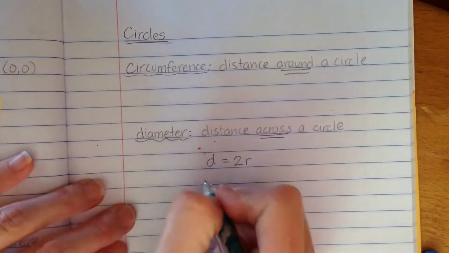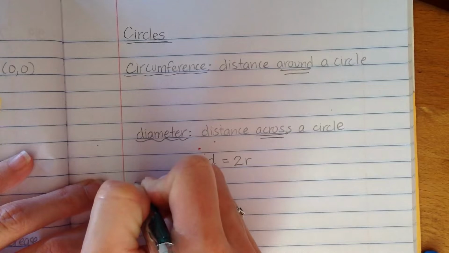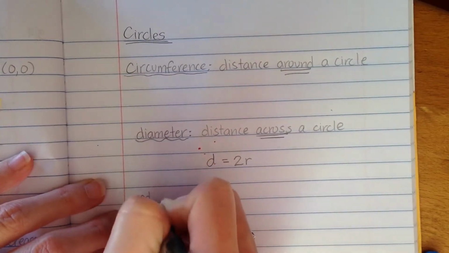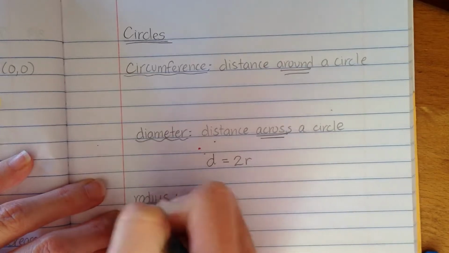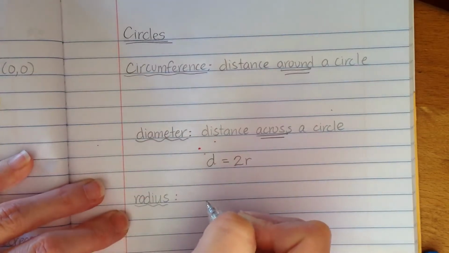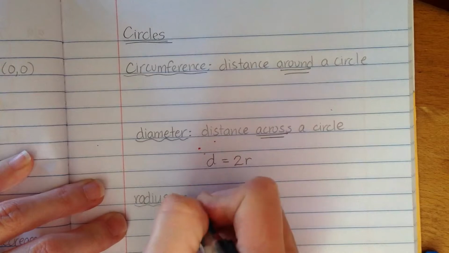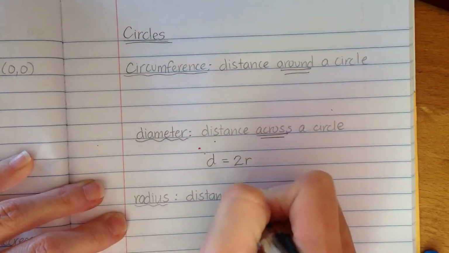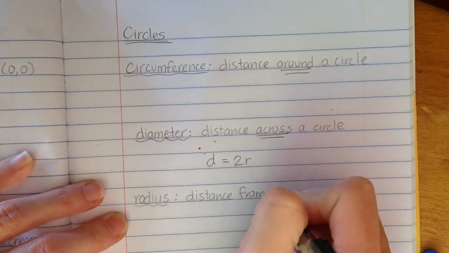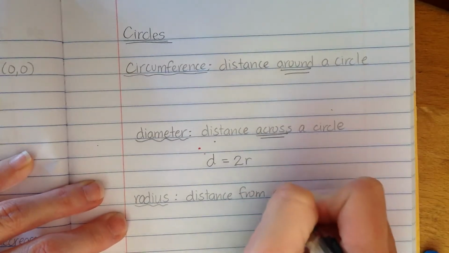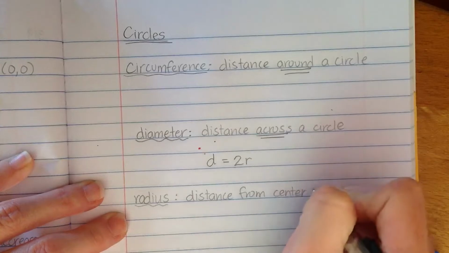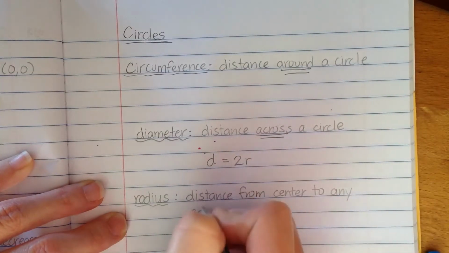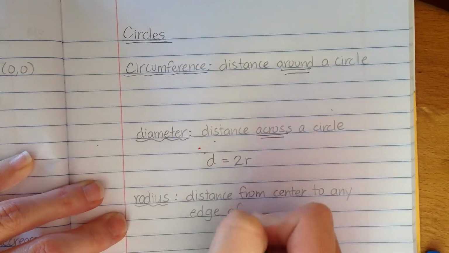Okay. A radius is the distance from the center to any edge of a circle.